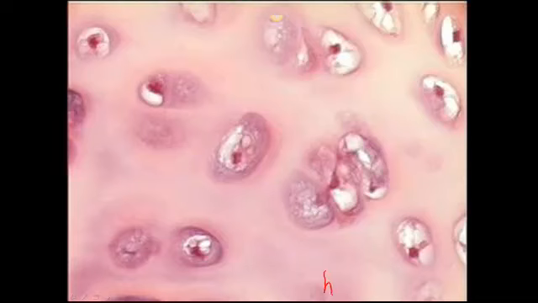Just very simple hyaline cartilage, and you'll find this in your ribs and in your joints. Again, these are chondroblasts or chondrocytes. A blast is a cell that makes this matrix, and a cyte, C-Y-T-E, chondrocyte, is the mature cell, and this is the lacuna around it.